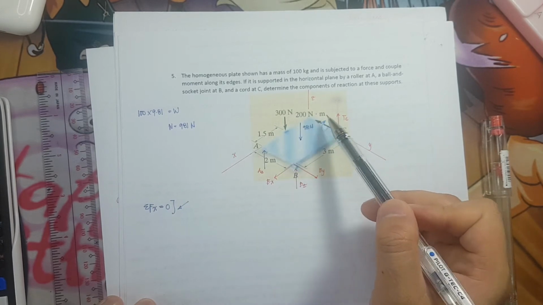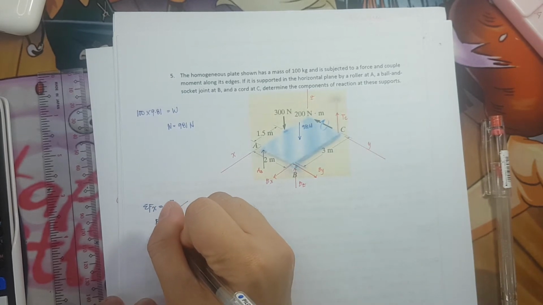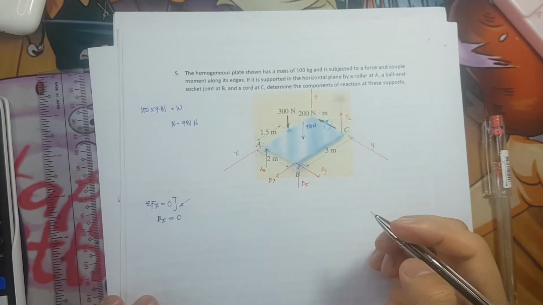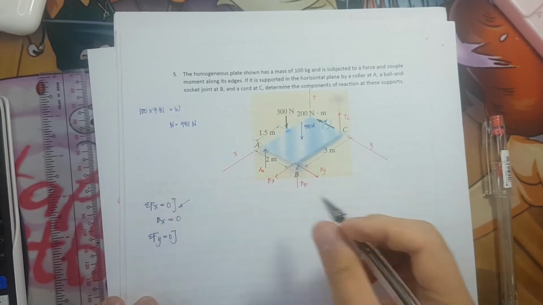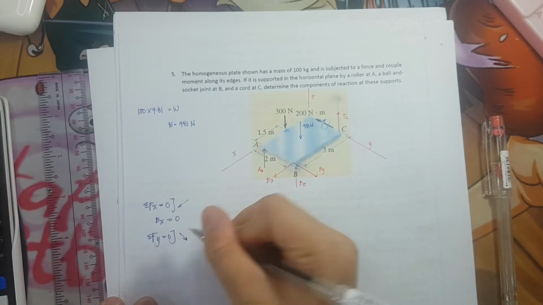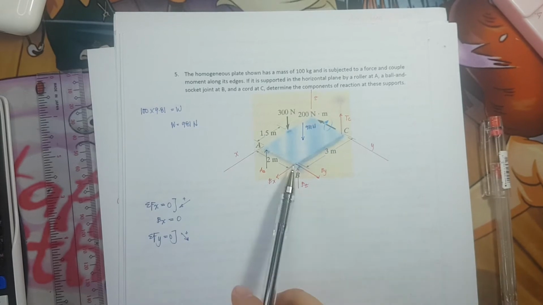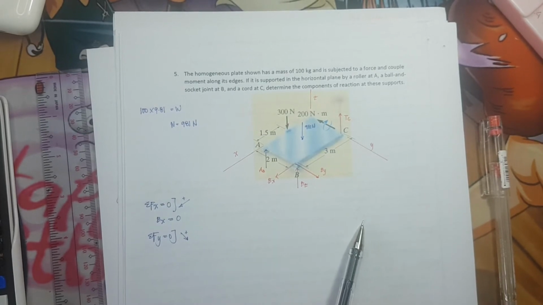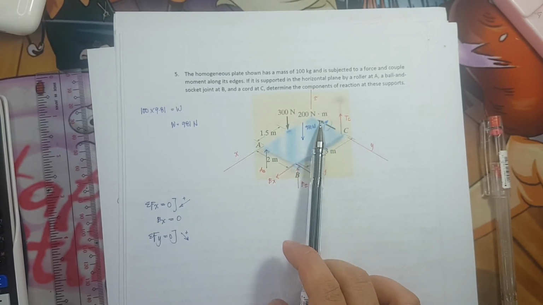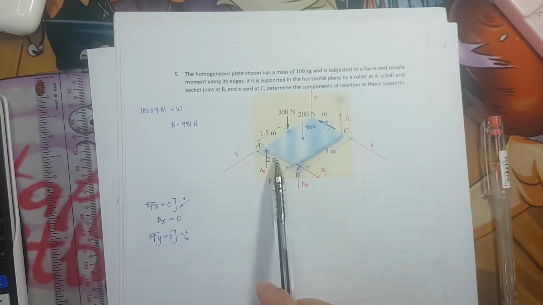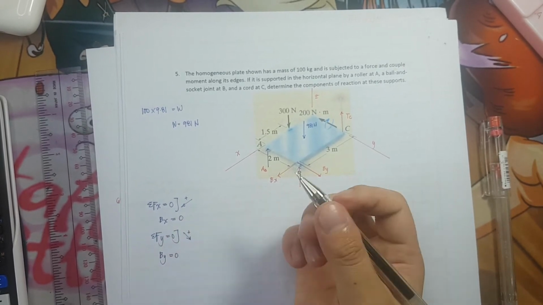So from there, yes, it is only BX. Therefore, BX is equivalent to 0. Next, summation of forces along the y-axis is equivalent to 0. All forces that are pointing towards that direction should be positive. So what are the forces that are pointing towards that direction? We have BY. No, this is moment. That is not a force. So we only have BY. BY therefore is equivalent to 0.